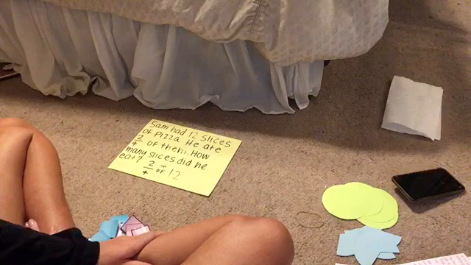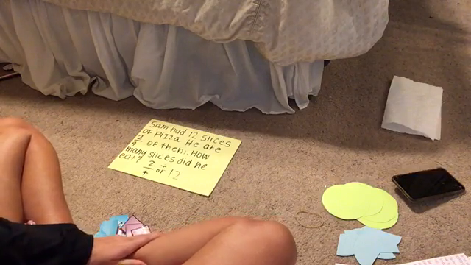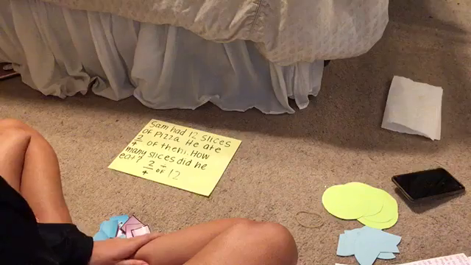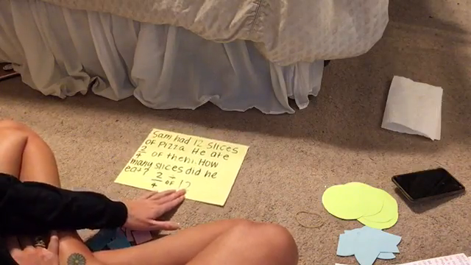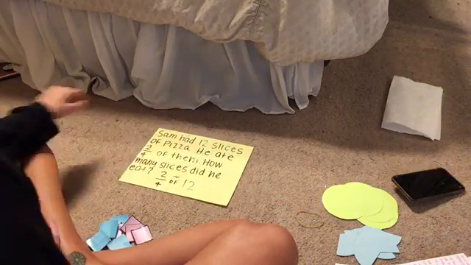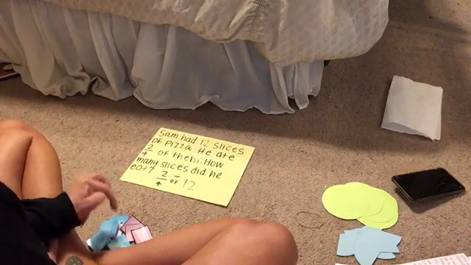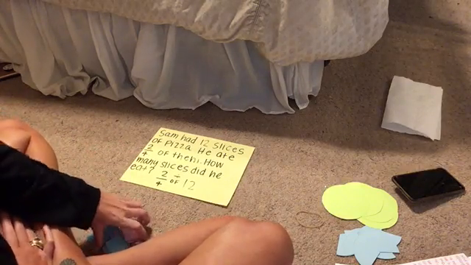That is one common misconception students may have, is that they forget that the pieces or parts of the whole have to be equal. Let's take a look at our word problem. Sam has 12 slices of pizza. He ate 2/4 of them. How many slices did he eat?